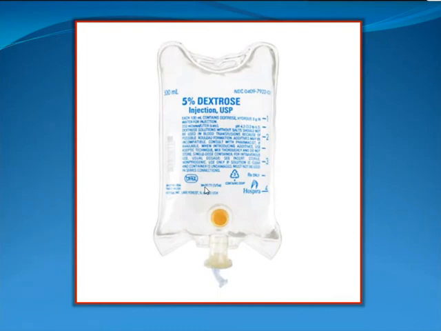No. 5% means the concentration of glucose inside this solution.